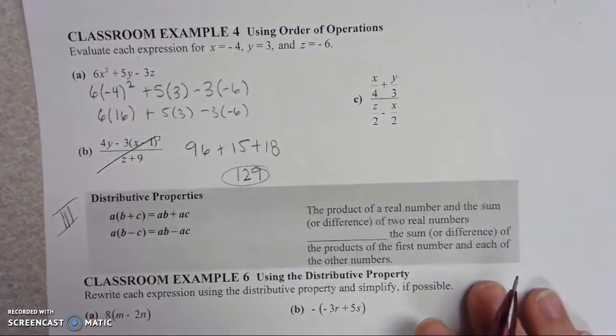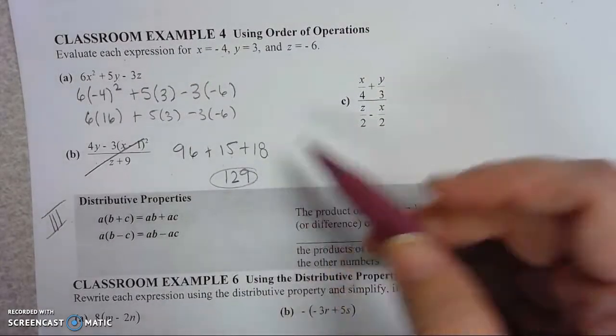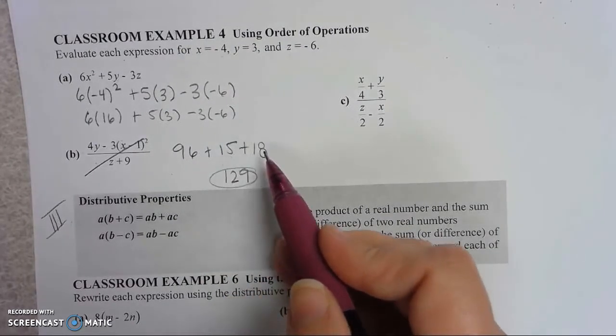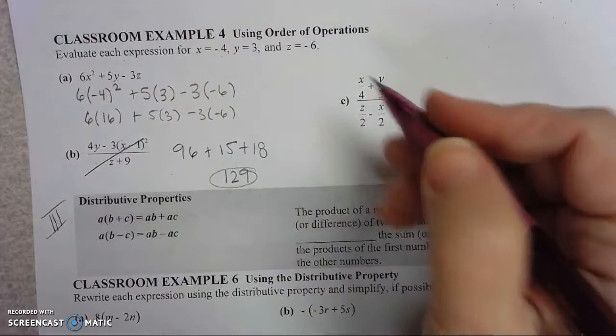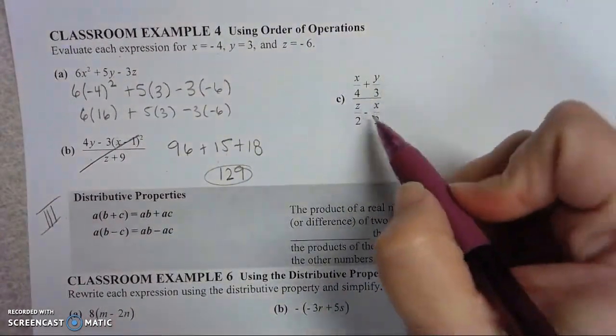Then, you can verify that with a calculator. I didn't punch it in there, but let's see. That's 33 minus 4. Okay, yeah. Alright, now on this one, we're going to skip letter B. Don't worry about that one.